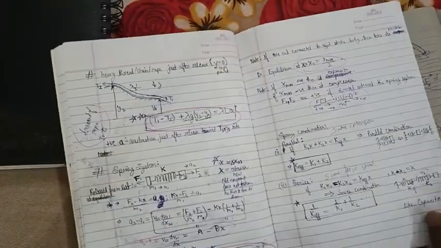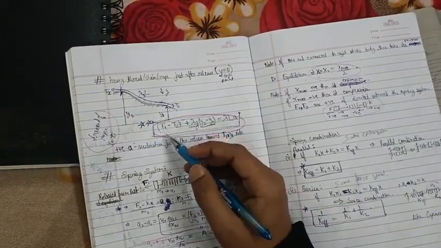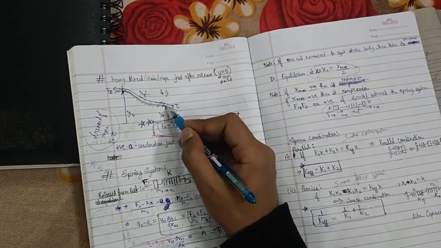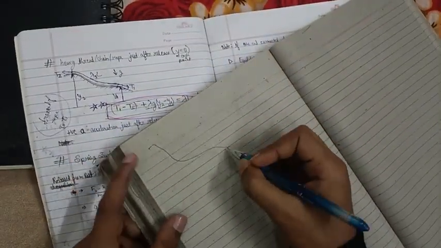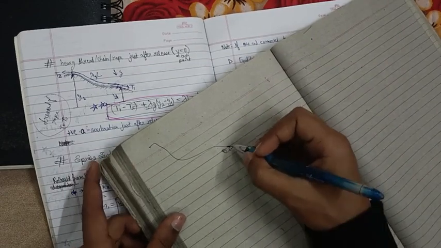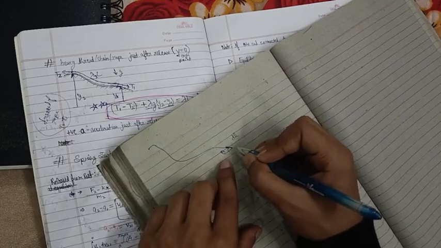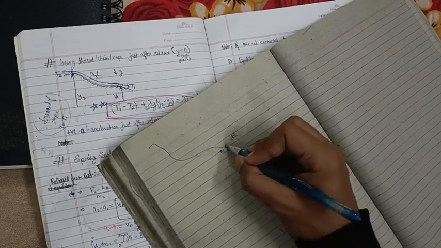Now to know how to solve this question, this was solved just by taking an element here and taking its components. In such cases, let's say this is an arbitrary body at some angle theta, the slope here, and I'm taking an element of this uniform rope, let's say dl.